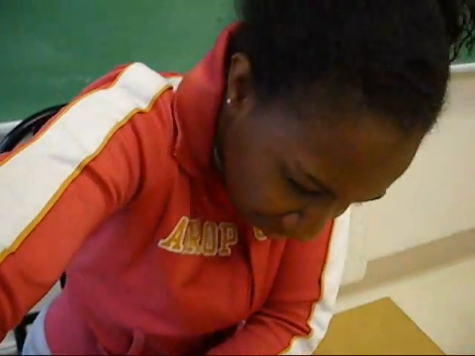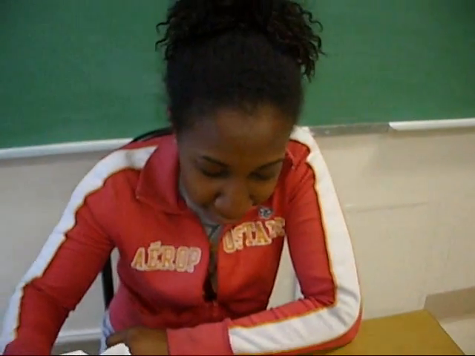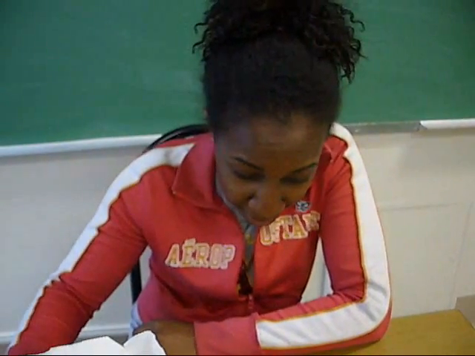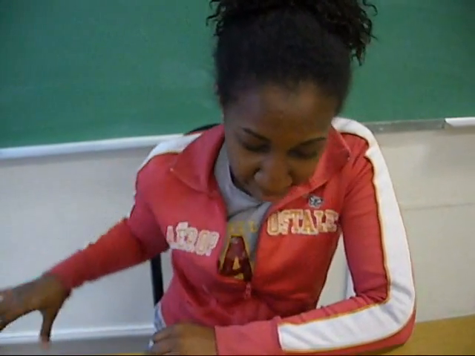Here's bag number 2. What do you think the object is? Like Play-Doh in the container. Thank you.